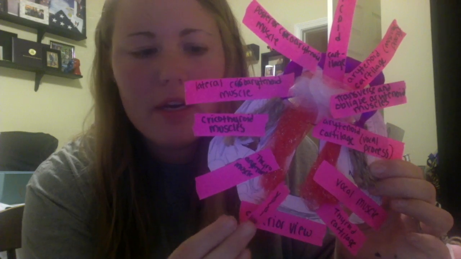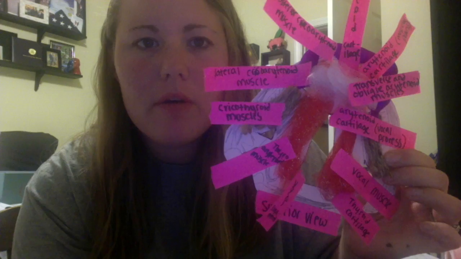So lastly, we have the superior view. We will start going through that. So first we have the thyroid cartilage down here, which kind of looks indented a little bit. And then we have the vocal ligament, which is on the inside of this vocal muscle right here.